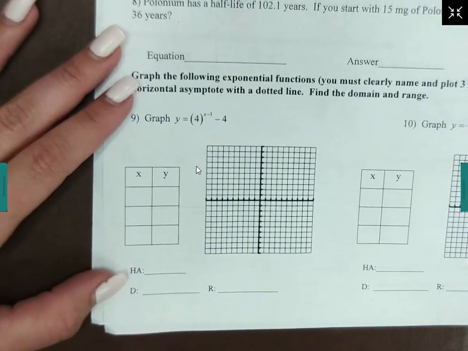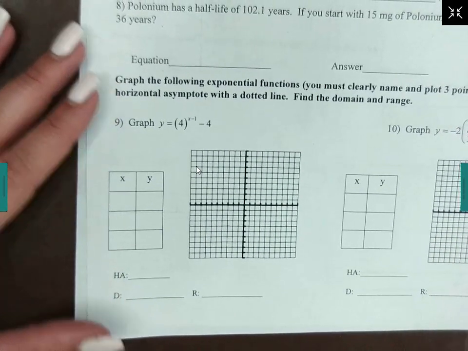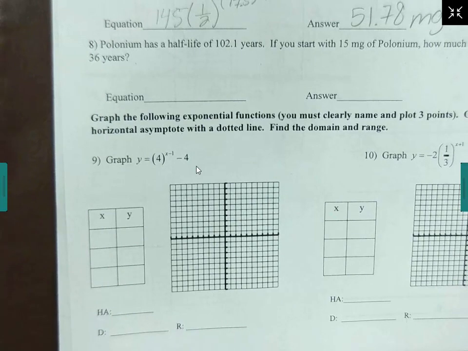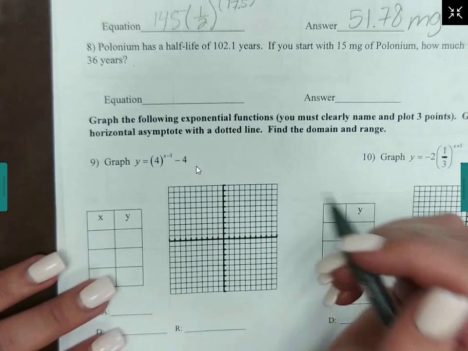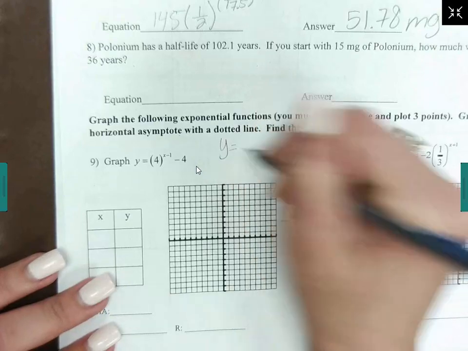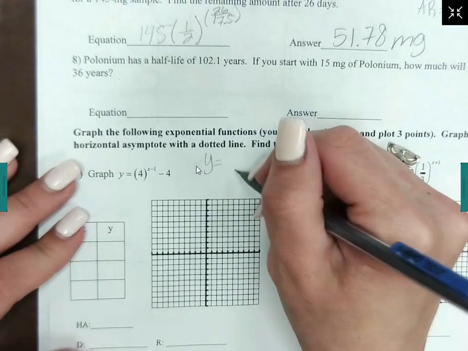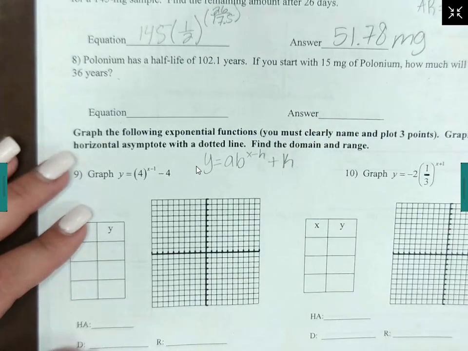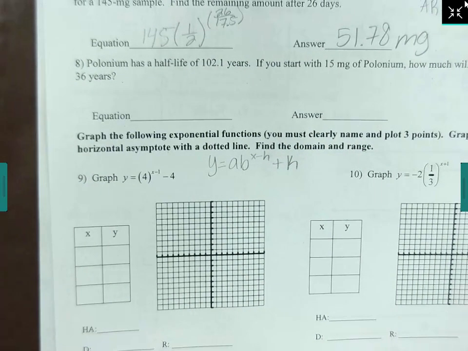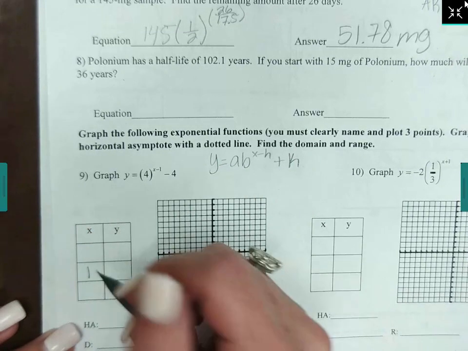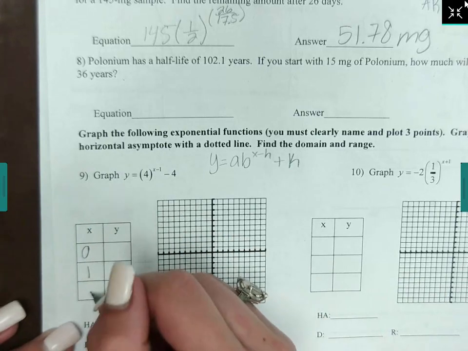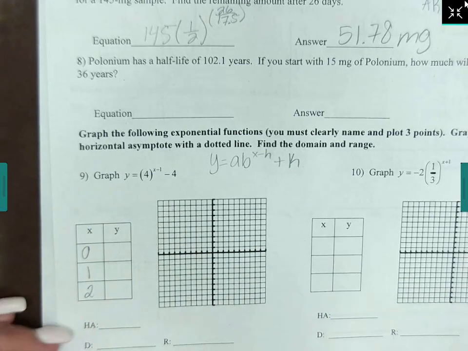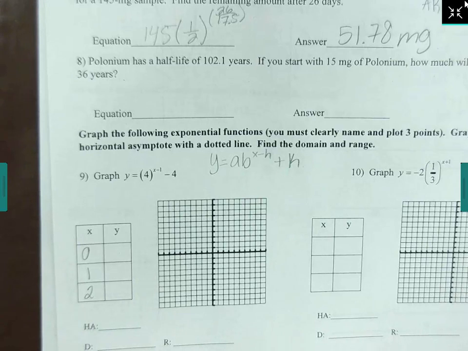Let's look at number 9. I'm going to write the regular form for those of us who don't remember, okay? This is for an exponential equation. Y is equal to a b to the x minus h, plus k. Okay? Did y'all see that? Now h. Then we want a number less than h like 0 and greater than h like 2. Perfect. And then we're going to plug these in for x, right?